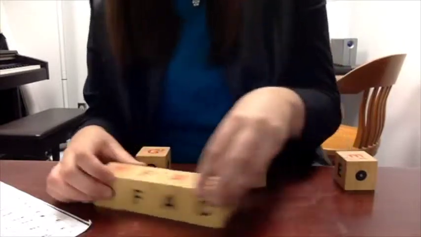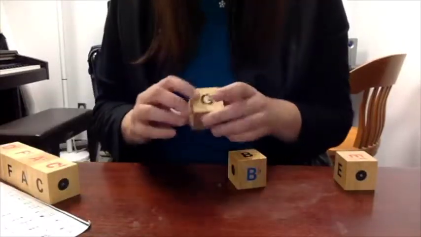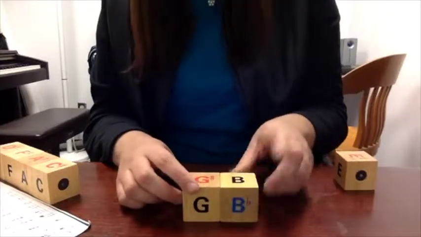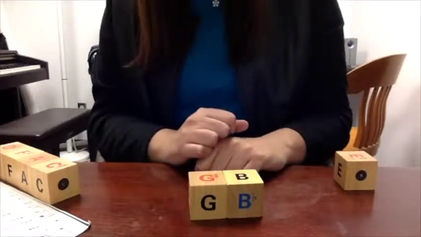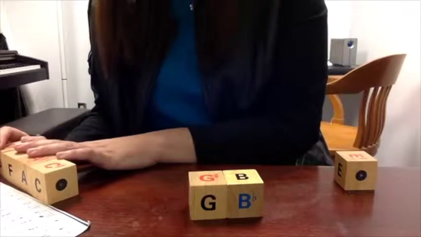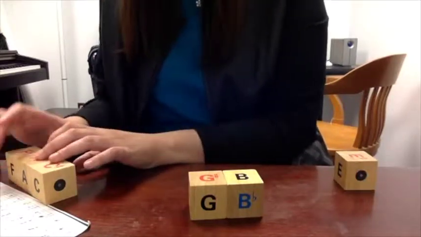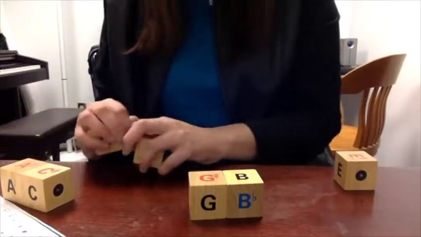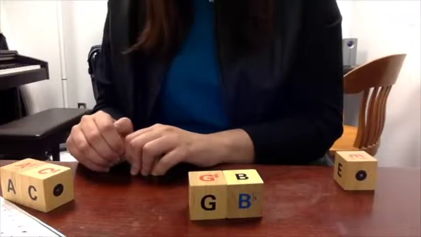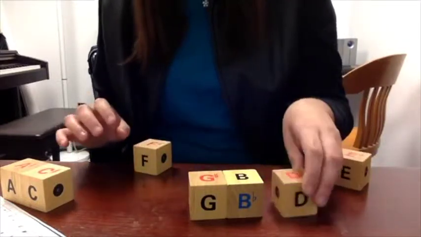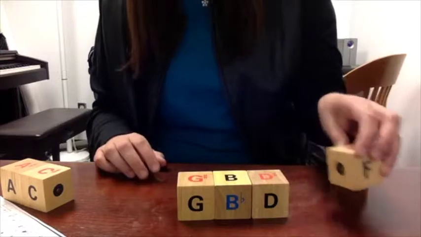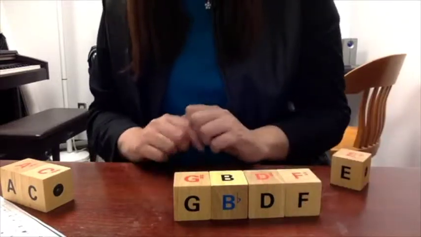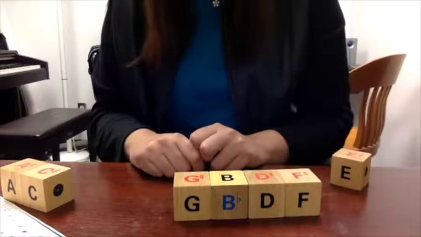Okay, let's look at G minor 7. So we're going to have G, B flat is in the key signature. See if you can fill in the rest of a G minor 7 chord. So a skip up from B flat would be D, and then another skip would be F. Let's look at some of the inversions of this.